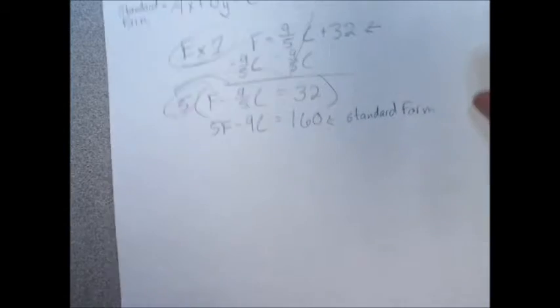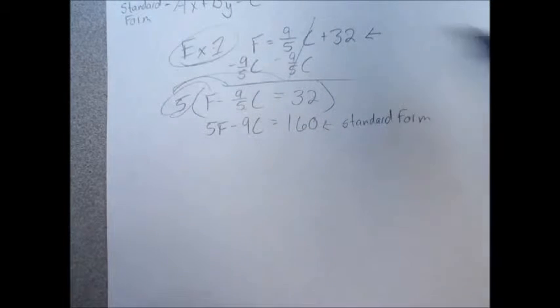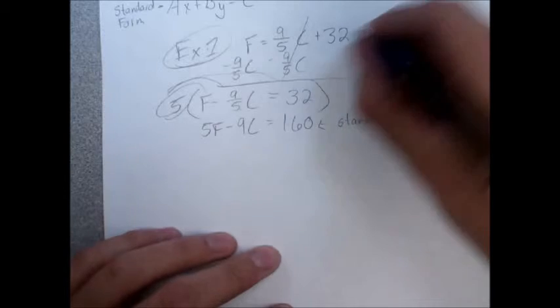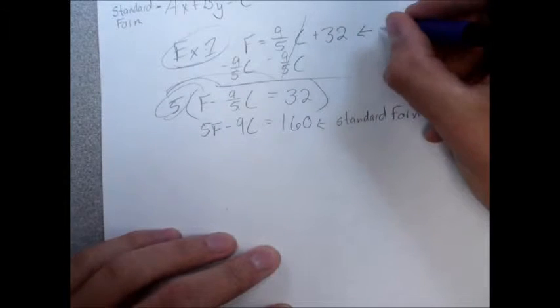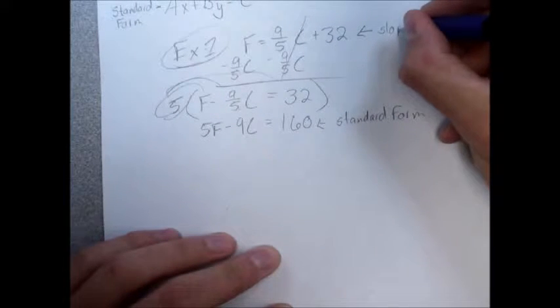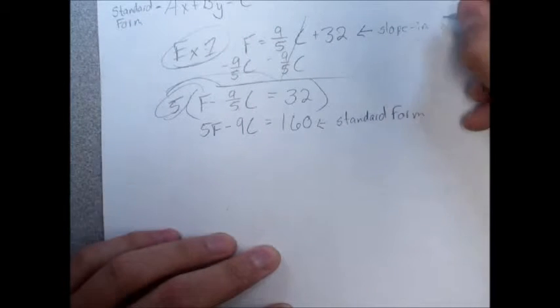Cramer's rule is to find the values of the variables, but you need 2 or more equations. If you have 2 variables, you need 2 equations. If you have 3 variables, you're going to need 3 equations, etc. So we follow that rule. Going on from here, a reminder, just a little side note: we have slope-intercept form to start with, and then we converted it into standard form.